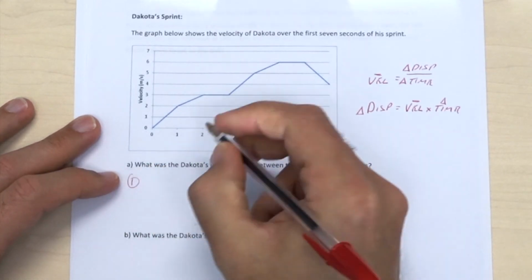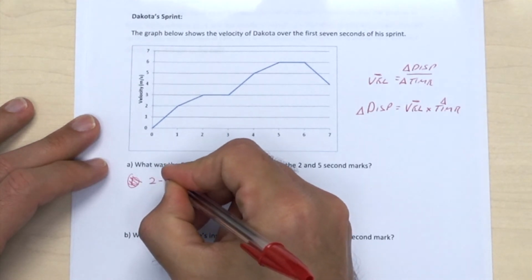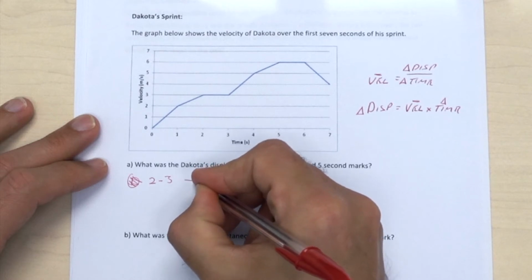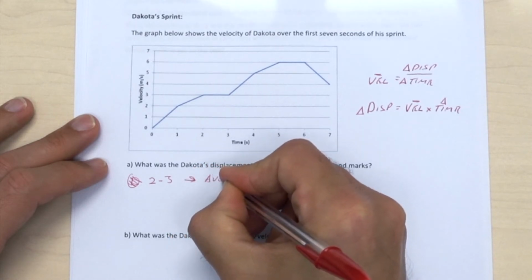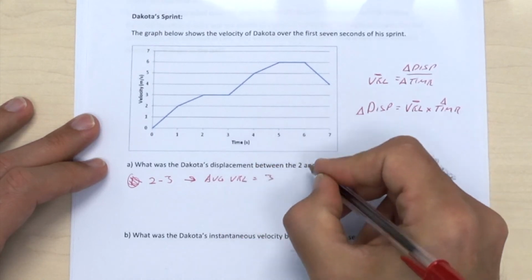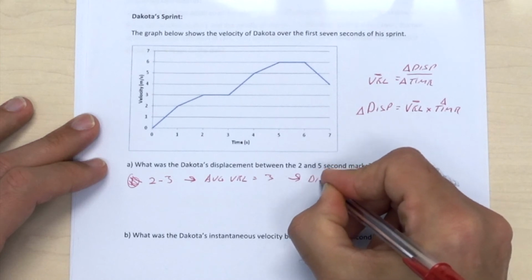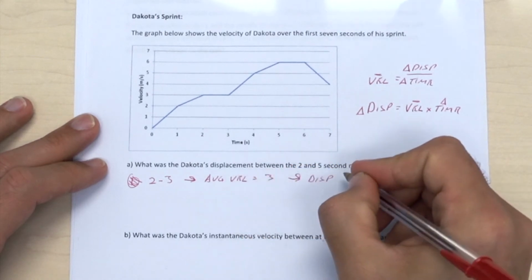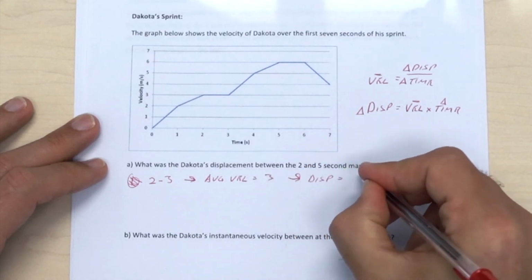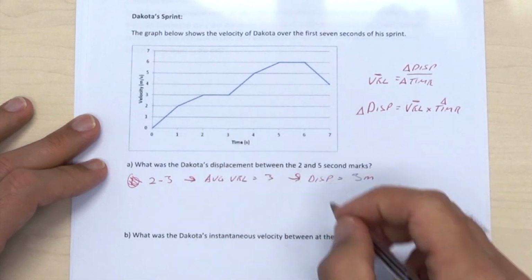And so for time point 1, or maybe make it easier, say between 2 and 3 second marks, the average velocity equals 3, which means therefore that the displacement, if the average velocity is 3 meters per second and it's over 1 second, then the displacement is going to be 3 meters. So we've traveled 3 meters in that first second.